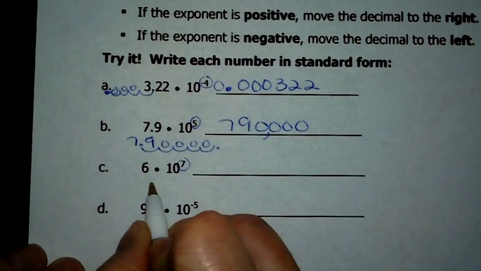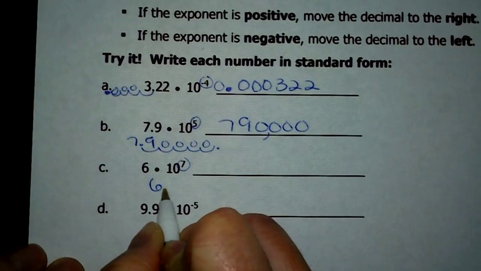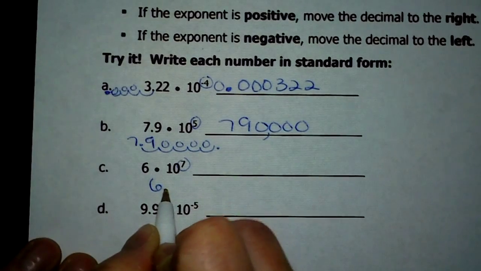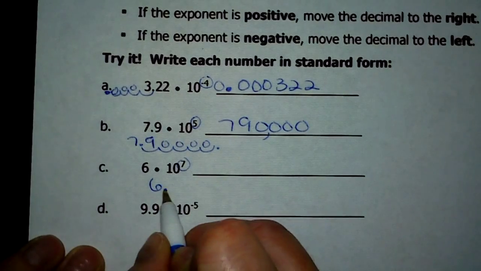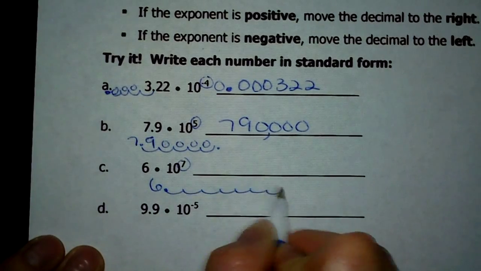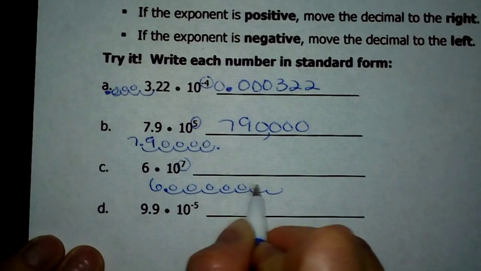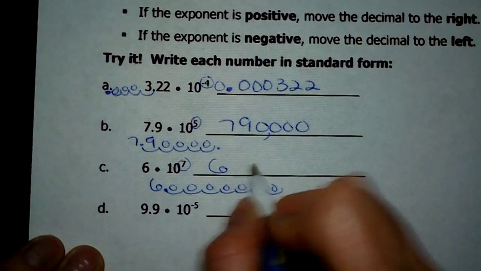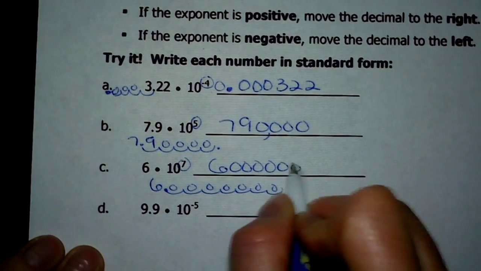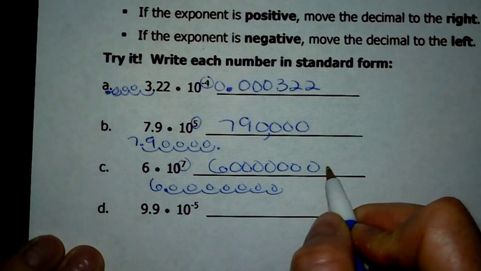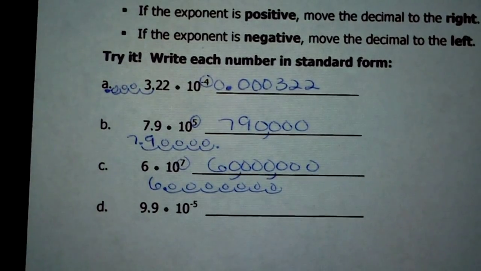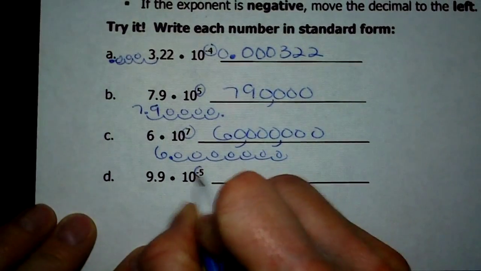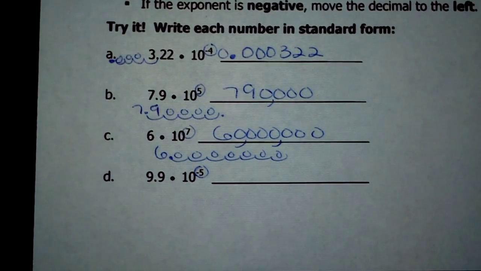Right now I have 6 times 10 to the 7th power. When you just see a number without a decimal point, remember it's technically at the end. So I'm going to move this 7 places, and I'm going to move it to the right because it's a positive, 1, 2, 3, 4, 5, 6, 7. So that means I'm going to have 7 zeros after this 6. 1, 2, 3, 4, 5, 6, 7. Again, moving from right to left, every 3 gets a comma. Voila!